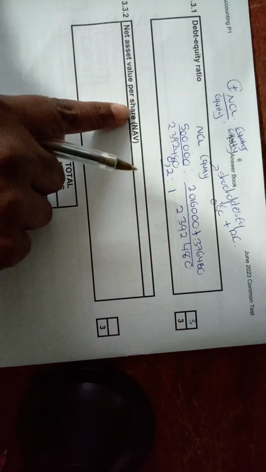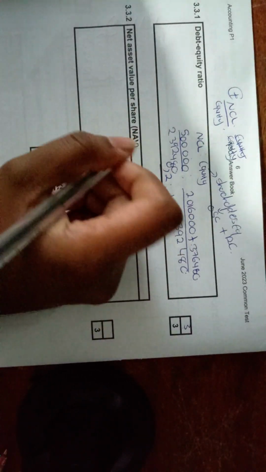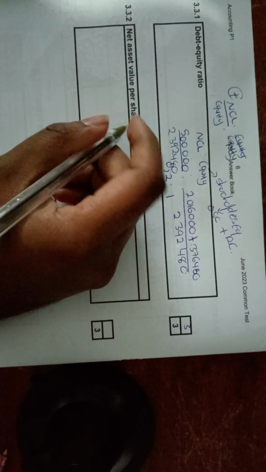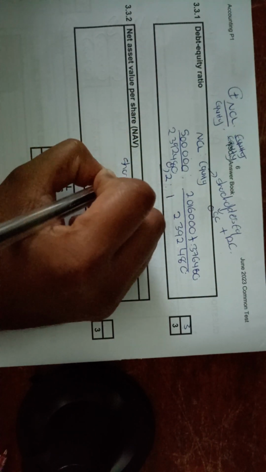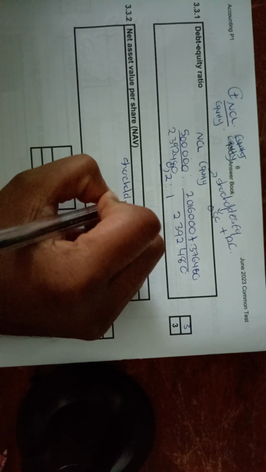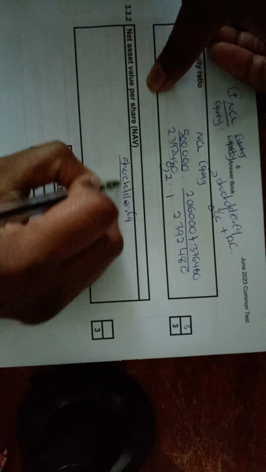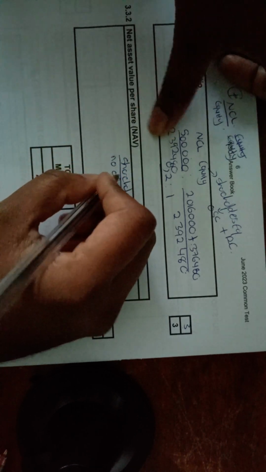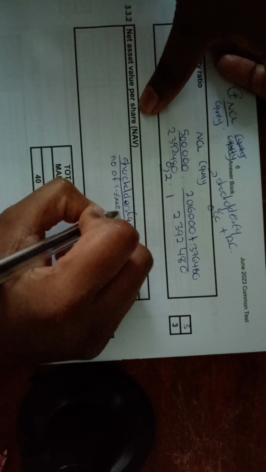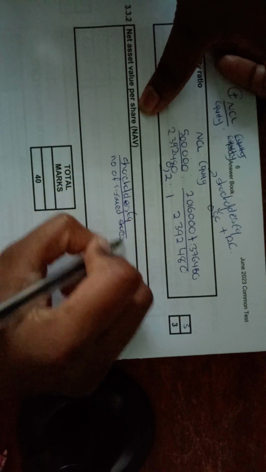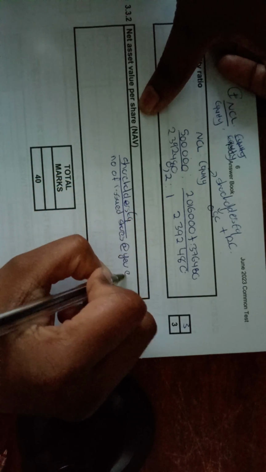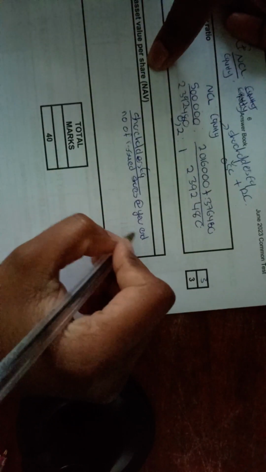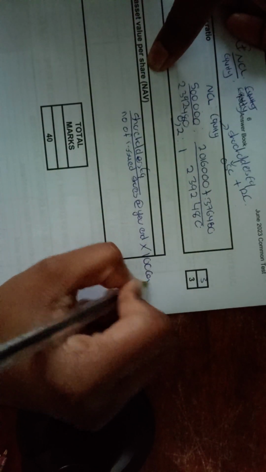Okay, and then my net asset value per share, right, that is equal to my shareholders' equity over the number of issued shares at year end, right, times 100 cents.